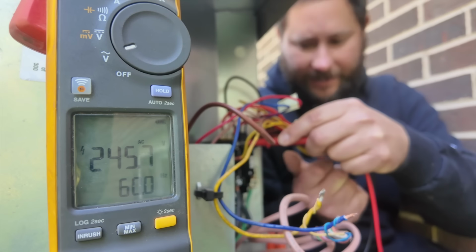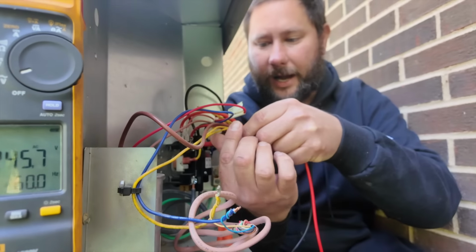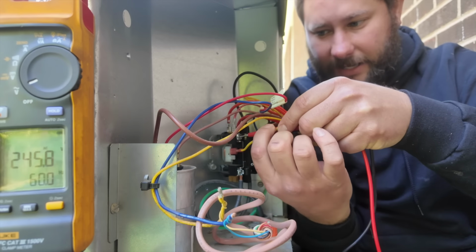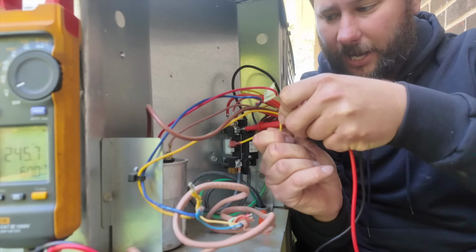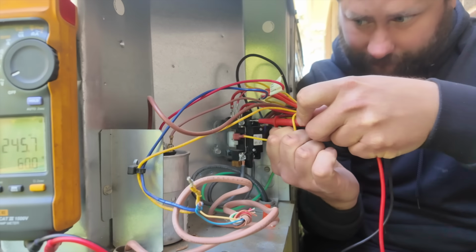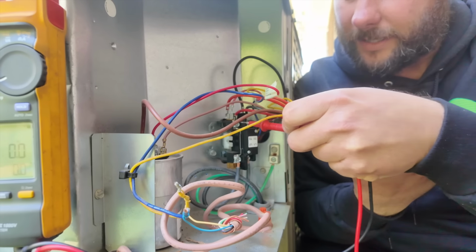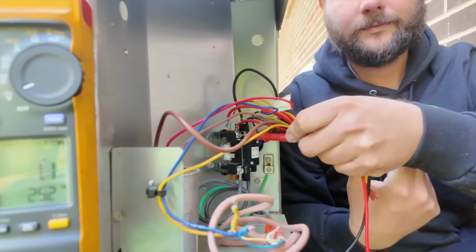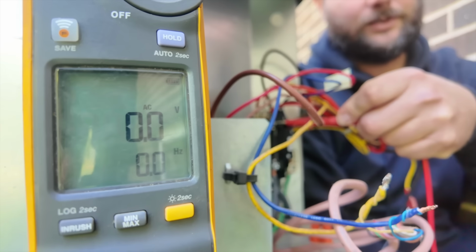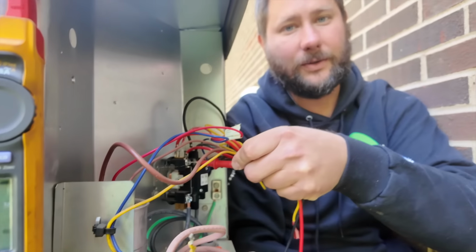Now what happens if I take this yellow wire that's feeding the other side of the coil and I take it off? And then I recheck load side. Well, the contactor's not closed, so we no longer have voltage.